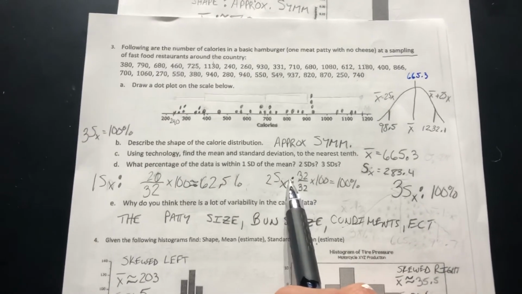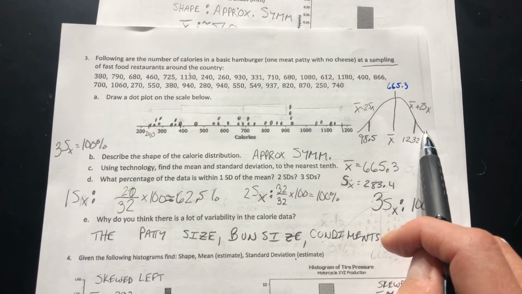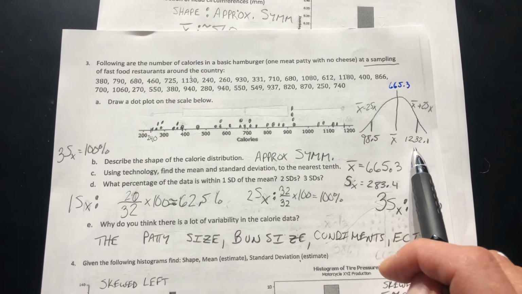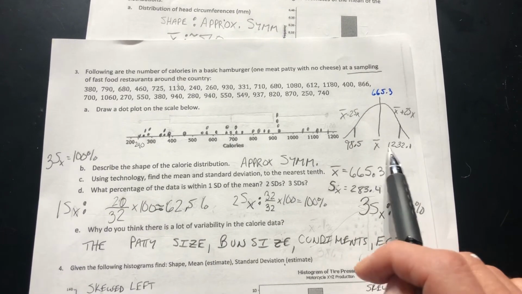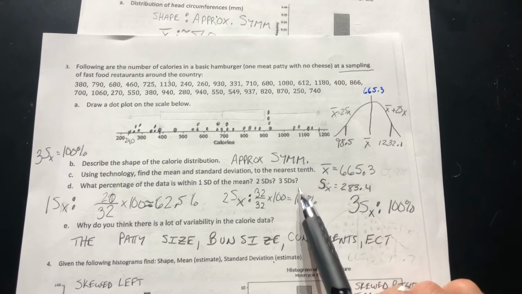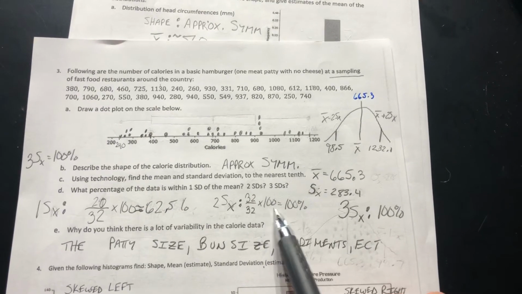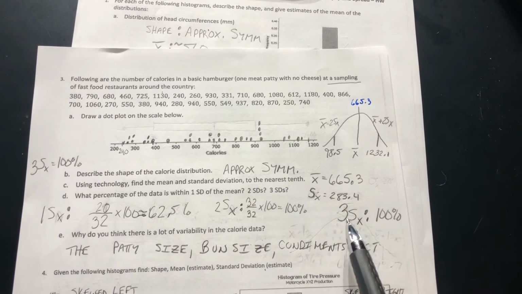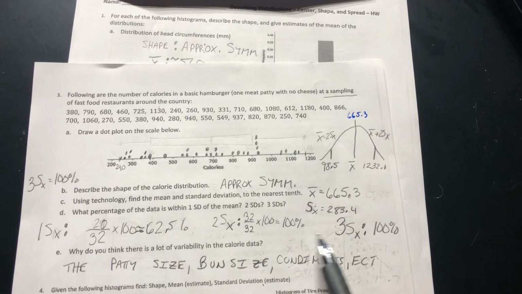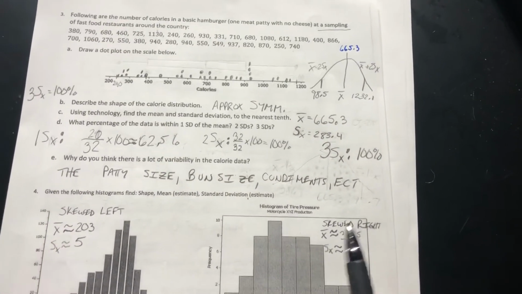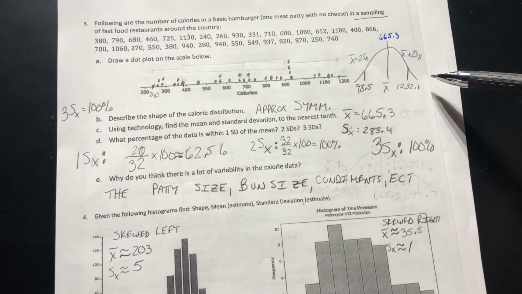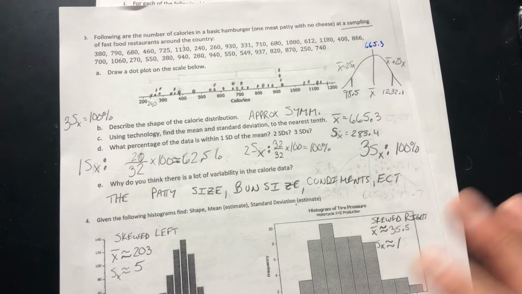Within 2 standard deviations, you do the same thing, just add 1 more standard deviation to get 1,232.1, and also subtract another one. And they actually all fell in between there. So it was 100%. Therefore, if all of them fall within 2 standard deviations, then all of them are going to fall within 3. If you wanted to add a third standard deviation and subtract a third, you could do that as well.